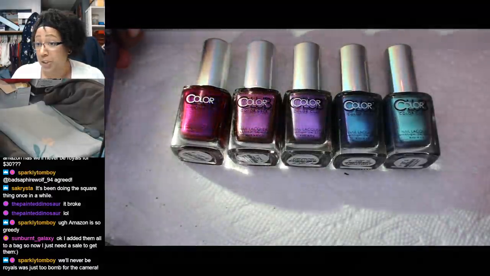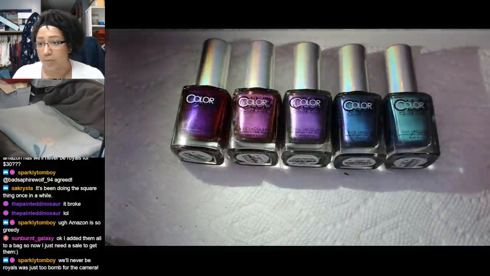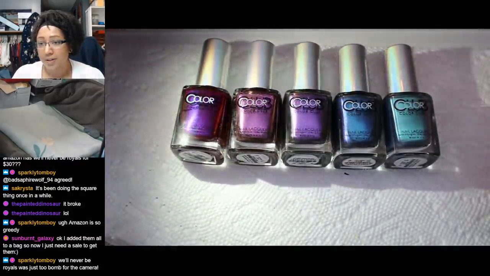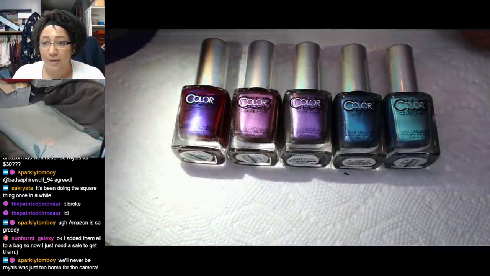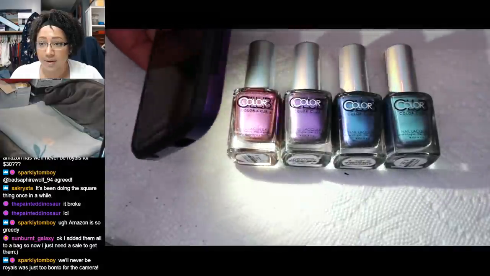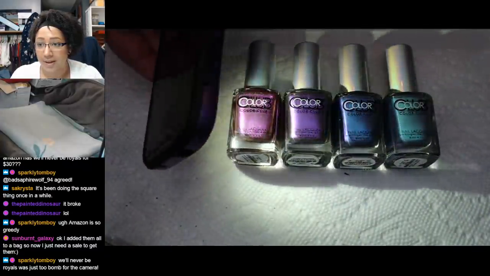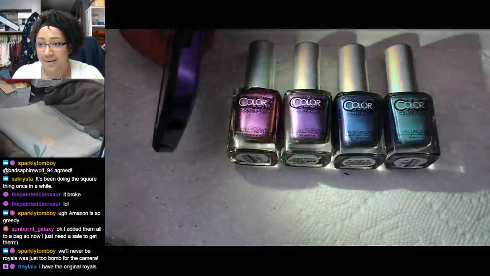Well, maybe 2 months ago, Color Club re-released them. Look at this one, it's really showing the color shift nicely. Maybe that's just because it's closest to the light there. Yeah, you can even see this one. Look how it goes from pinky to lavendery.